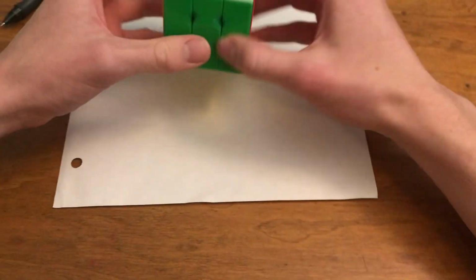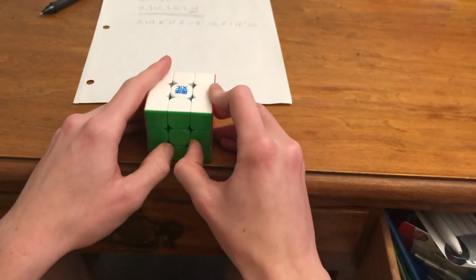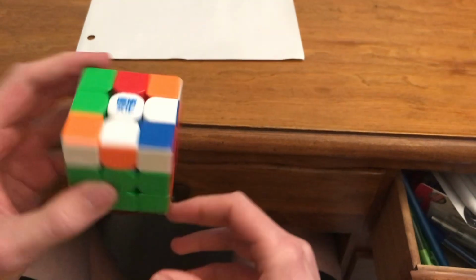Whew. Exhausted, but it's worth it. So yeah, if someone comes up to you on the street and tells you, hey, you gotta do a last layer alg 36 times to solve as fast as you can, or I'm gonna shoot you, you know what to do. This is the one you gotta do. Amen.